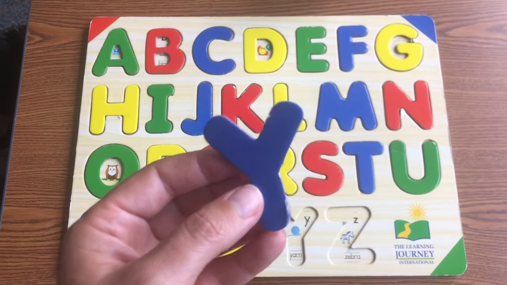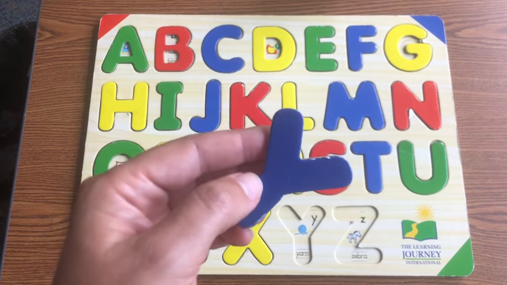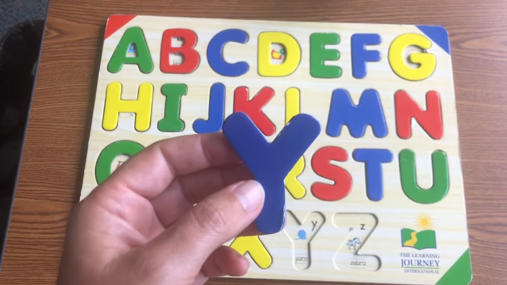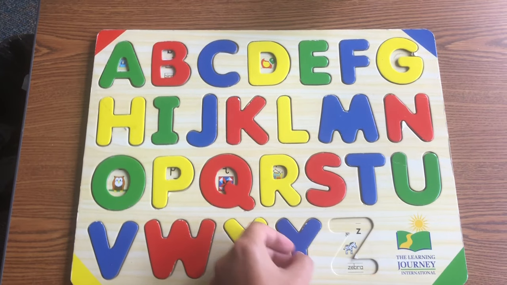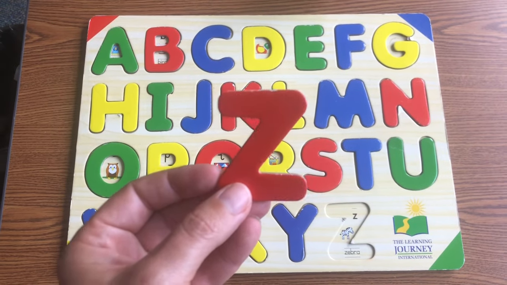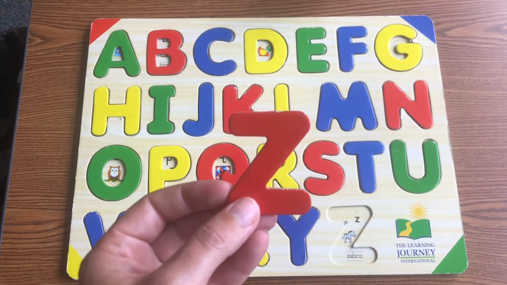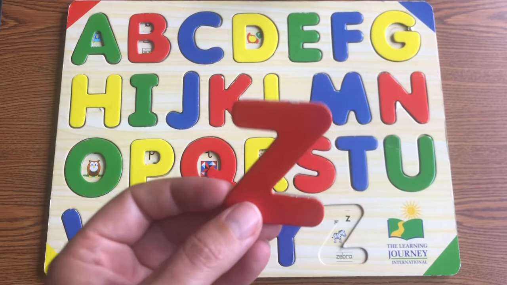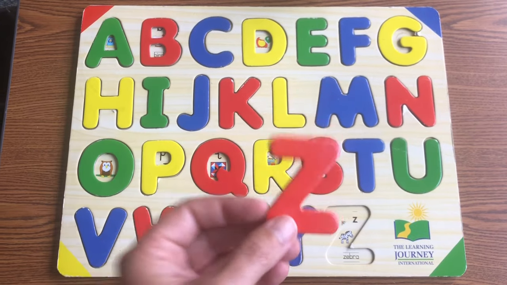Y. Y says y. Y says y, y, y, like in the word yarn. And Z. Z says z. Z says z, z, z, like in the word zebra.